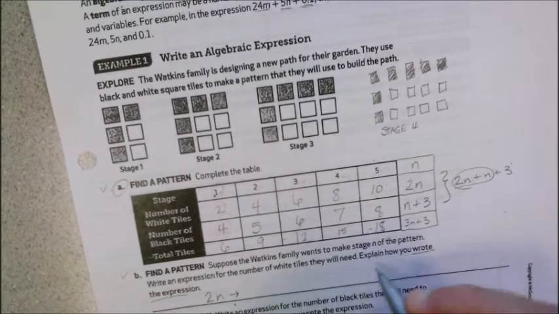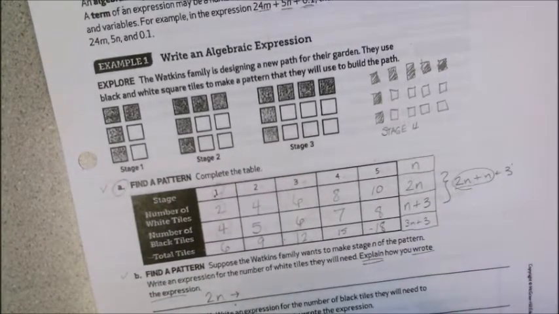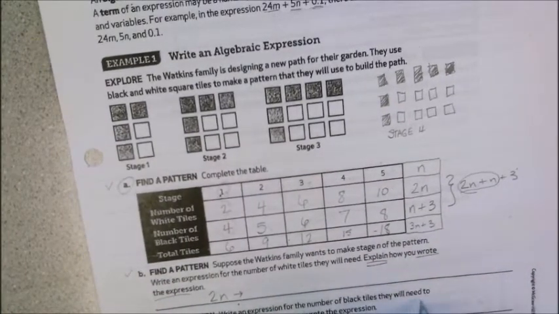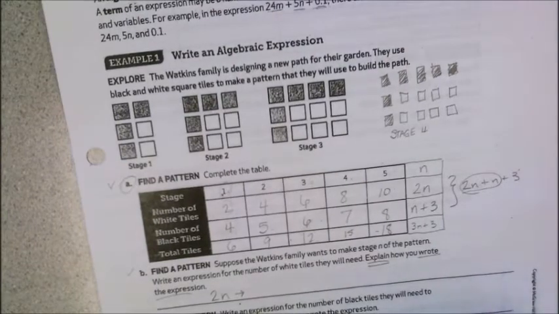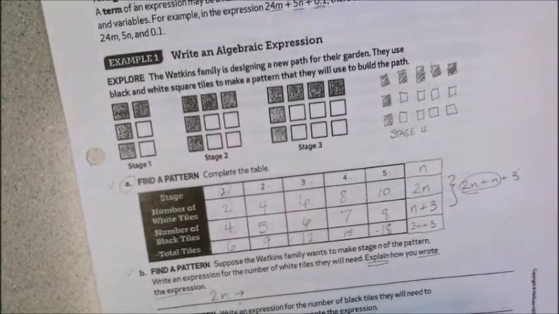Okay? Explain. The next one, write an expression for the number of black tiles that they will need to make stage n for the pattern. The number of black tiles was n plus 3. Again, I'd like you to explain how we came up with that. Okay. For part D, it says write an expression for the total number of tiles they will need to make stage n of the pattern.